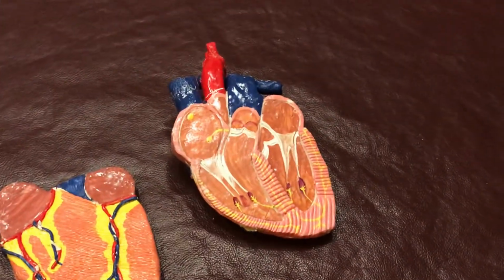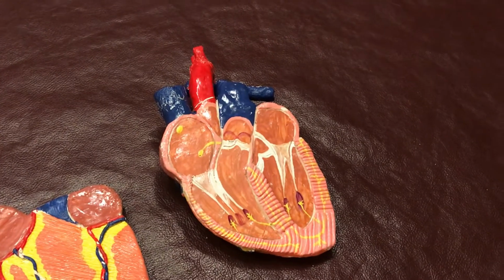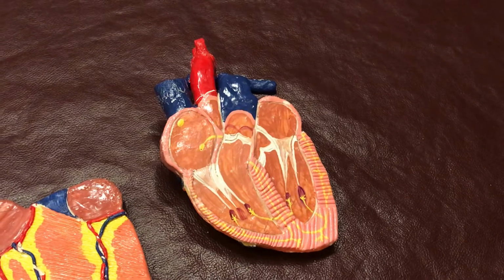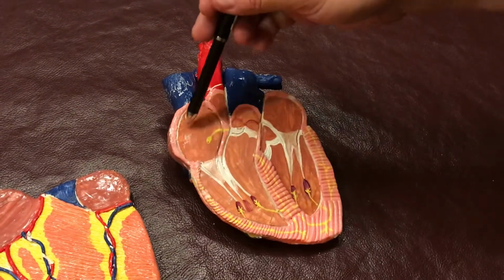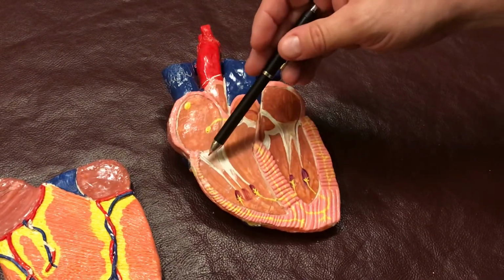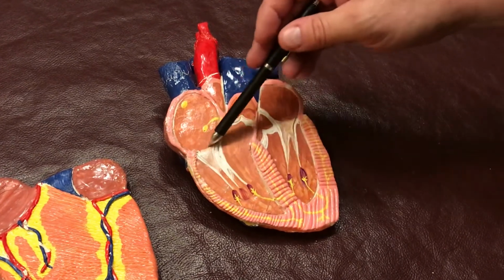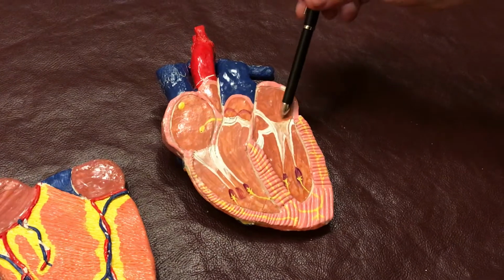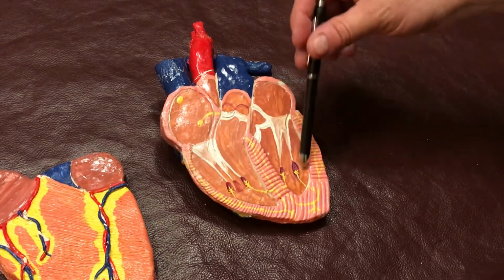So, on the interior side of the heart, we have the right atrium, the right ventricle. Actually, the right ventricle is here. And then we have the left atrium and the left ventricle.